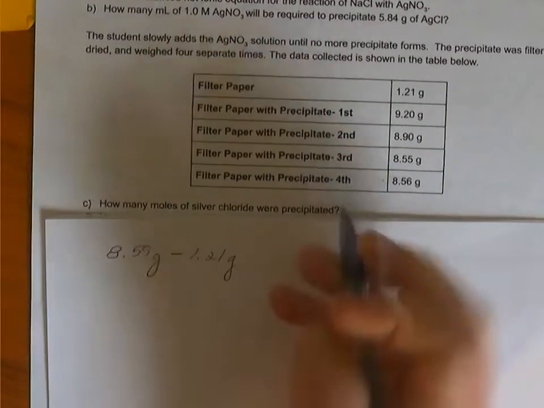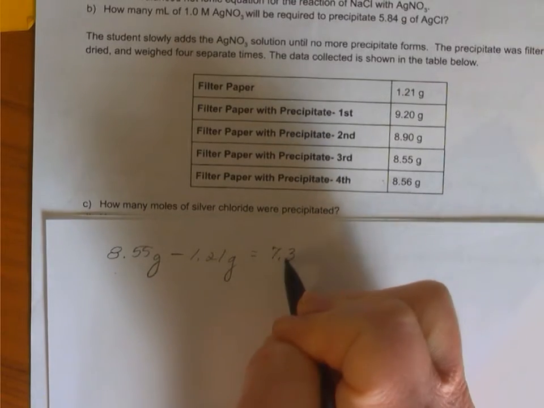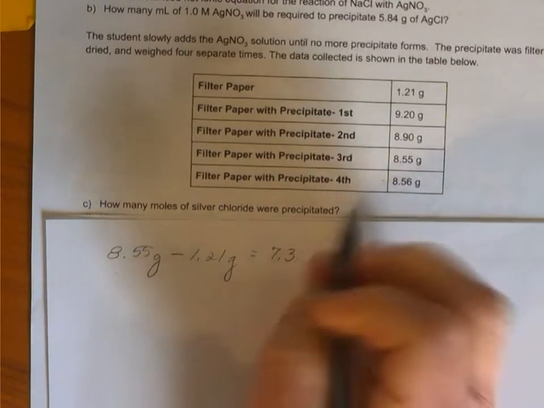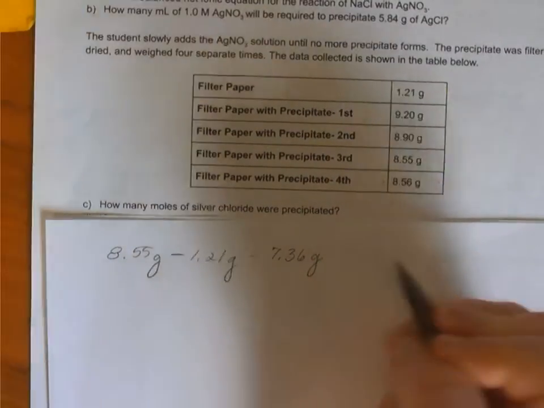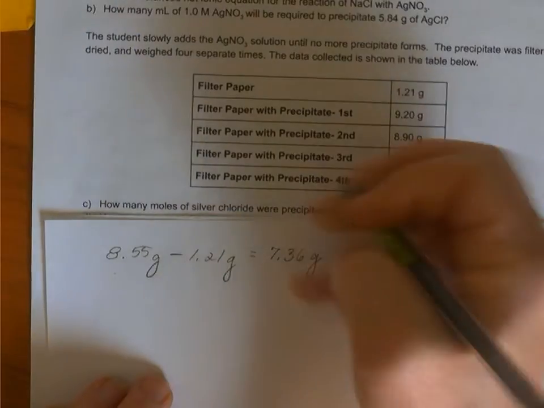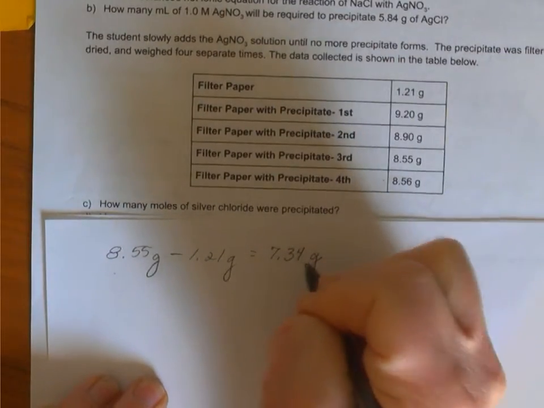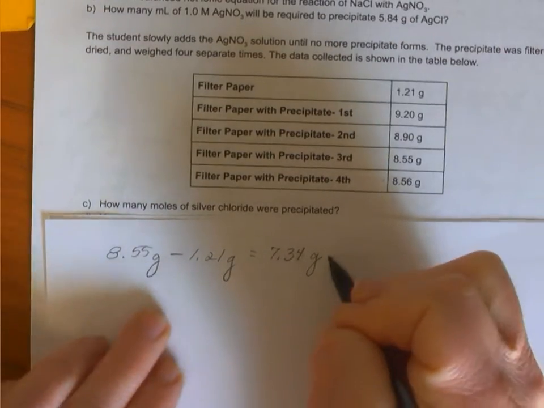This is just the filter paper, and I should get 7.36 grams. Right? Oh, 7.34. I knew I was erroneous in that, ladies and gentlemen. I'm so sorry. So 7.34 grams, and that will be of the silver chloride.